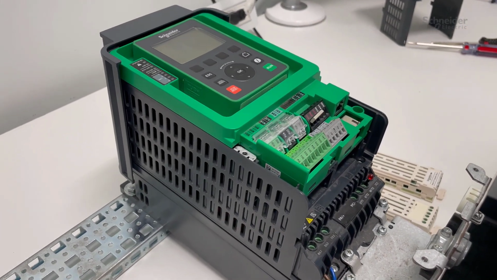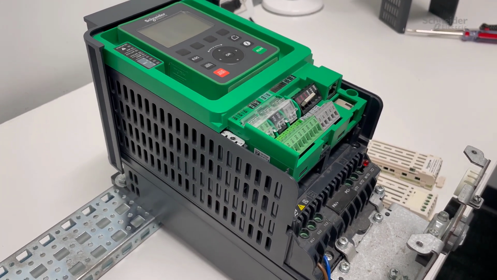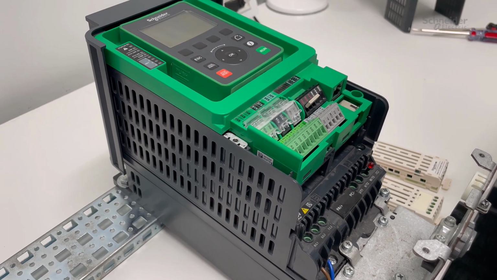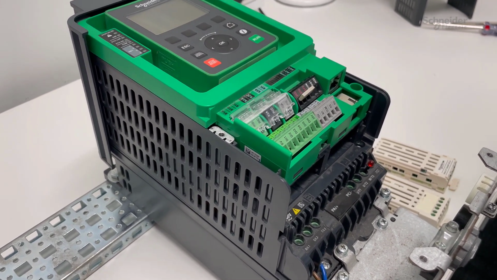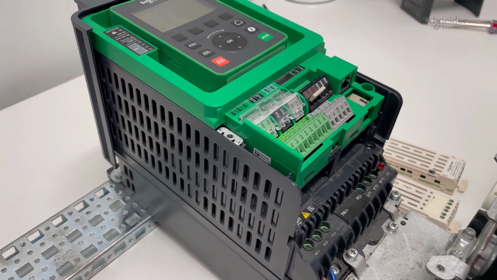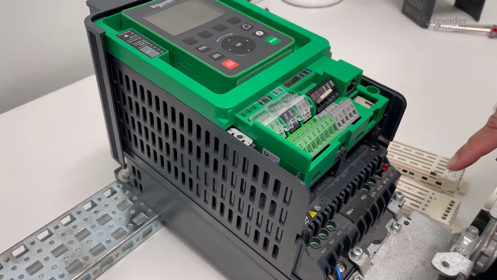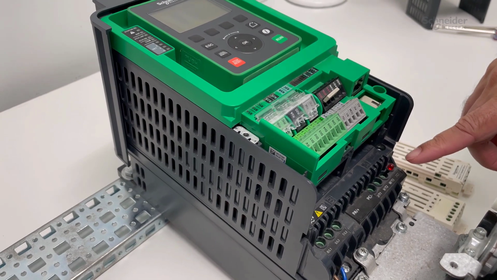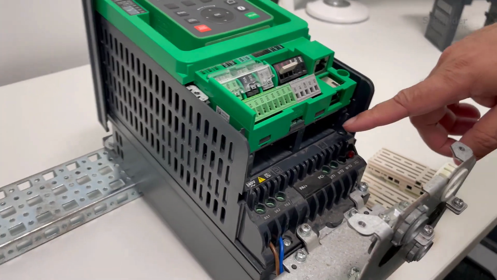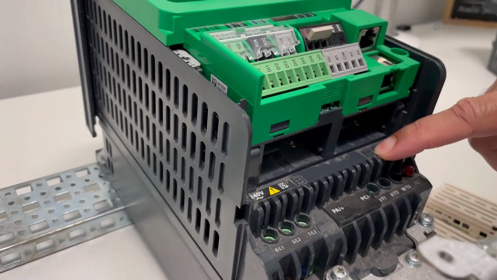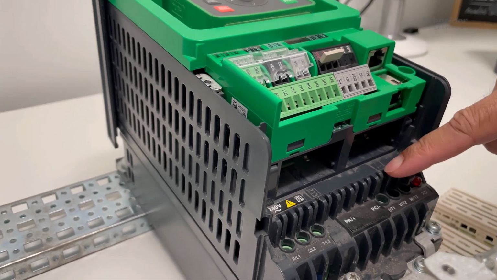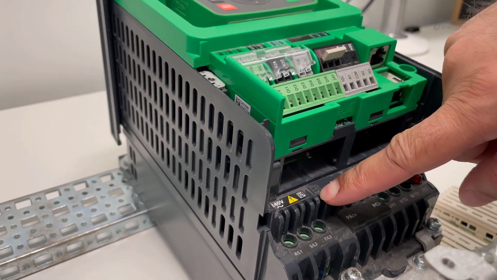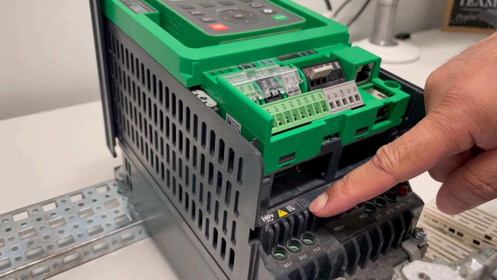In this video, we are going to talk about installing communication card and extended I/O card on Altivar Process ATV630 and ATV930. I want to emphasize that the communication card actually mounts on the right side, which is slot A. The slot B is on the left, which is for extended I/O card.